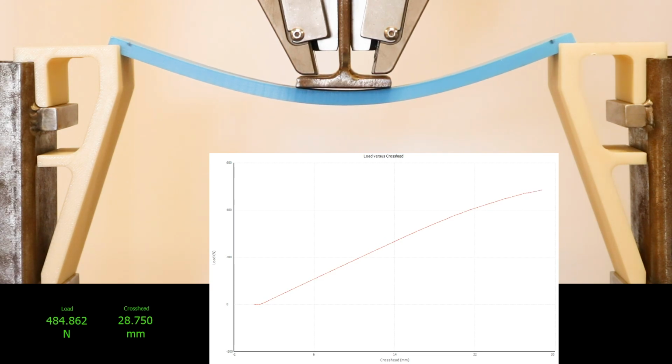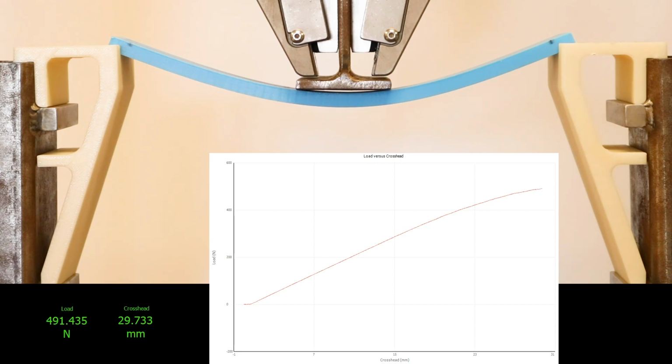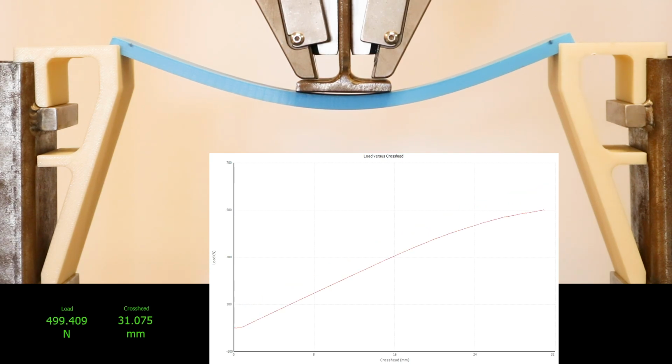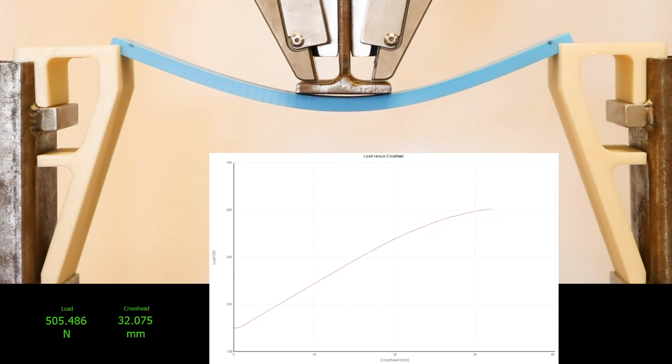Now, in this configuration, that beam is quite flexible, so there's a chance that before this beam actually breaks, it will just slip out of those supports. But we'll see. We're starting to see now quite a decrease in the slope of that force deformation curve.